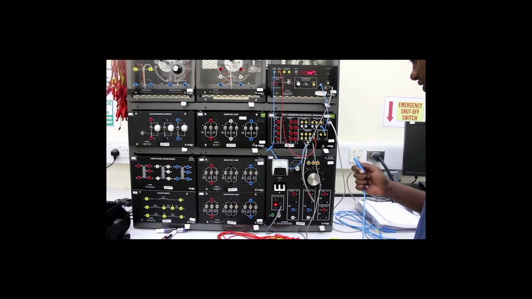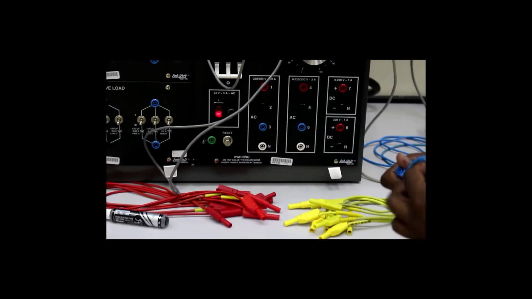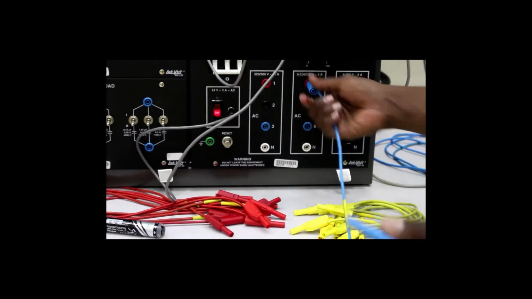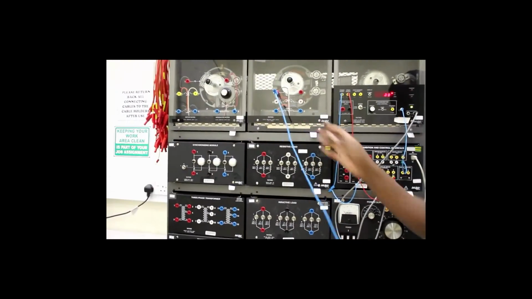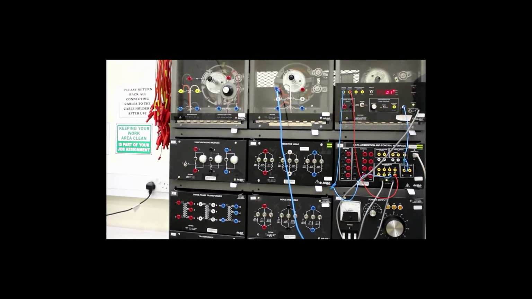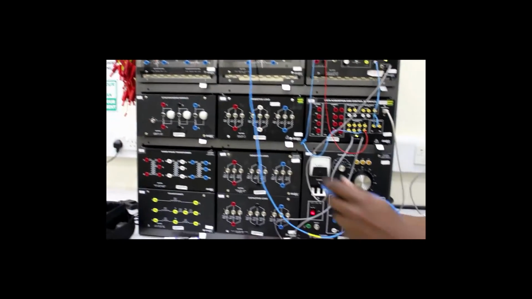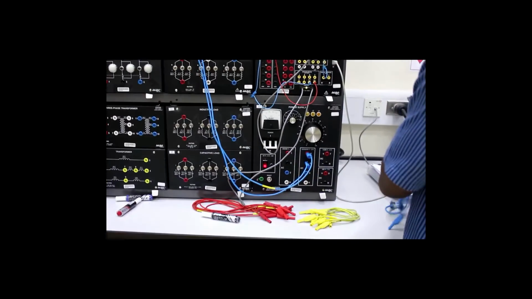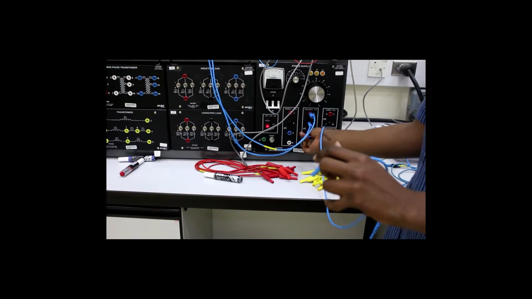Let's move on to the connection now. This is the three-phase voltage source, AC, of course. We're going to connect each phase to a winding. So this is phase 1, the first winding, phase 2, second winding, phase 3, to the next winding.